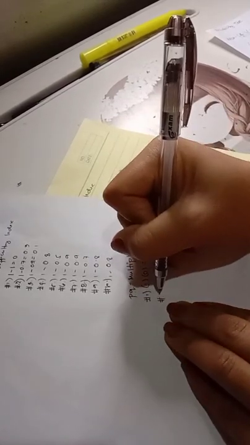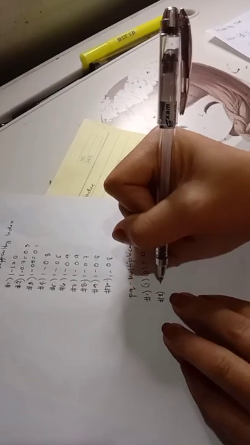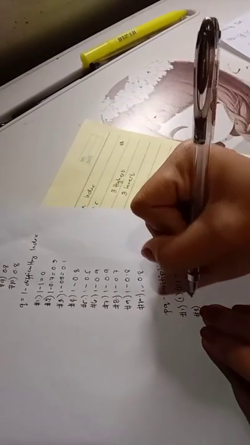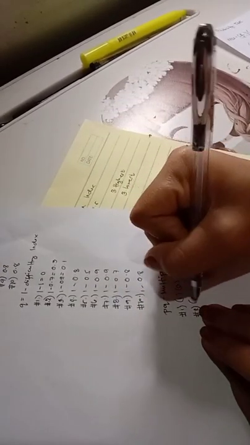And in item number 2, we have 0.7 times 0.3.